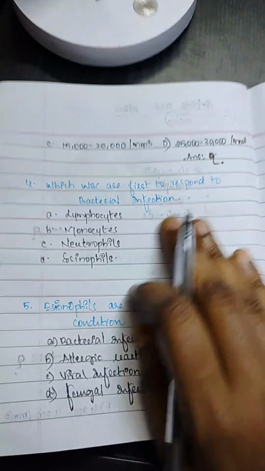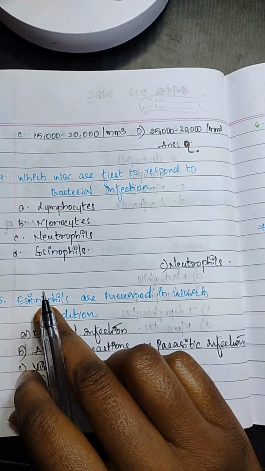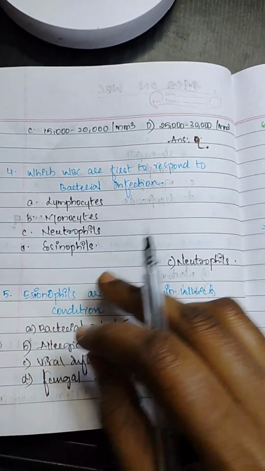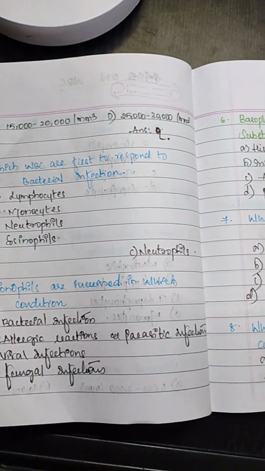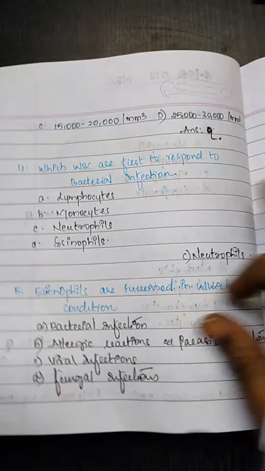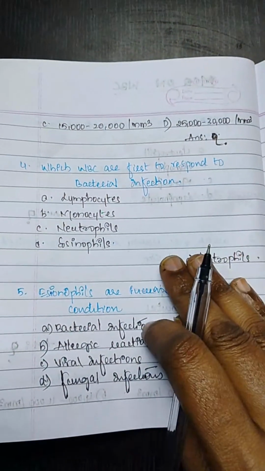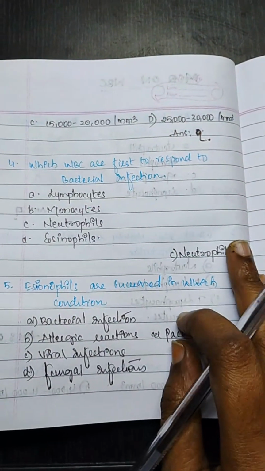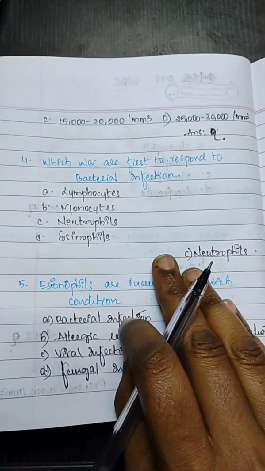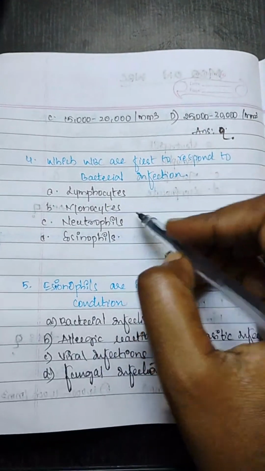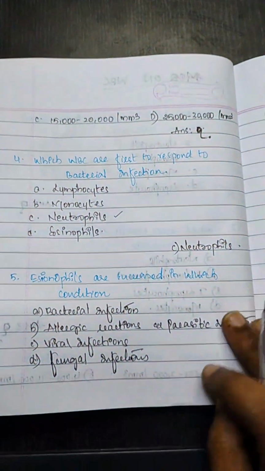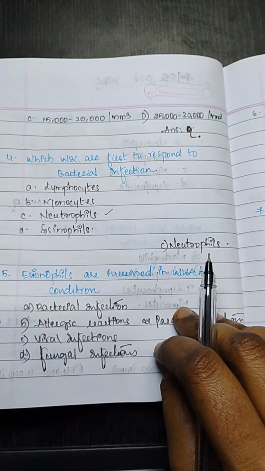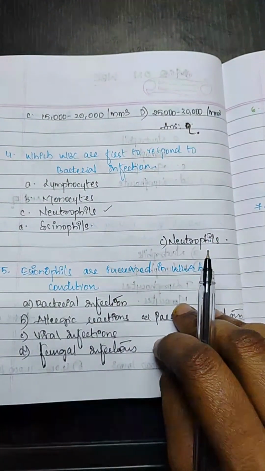The next question, which type of WBC is first to respond to bacterial infection? A lymphocytes, B monocytes, option C neutrophils, option D eosinophils. And the answer is C, neutrophils. Neutrophils are the type of WBC that first respond to bacterial infection.